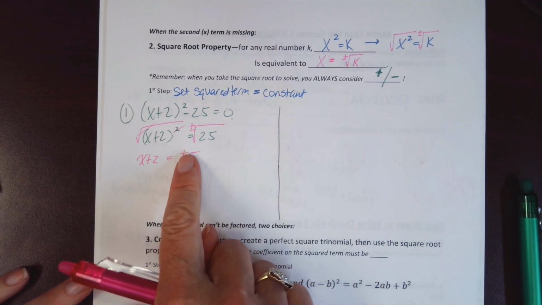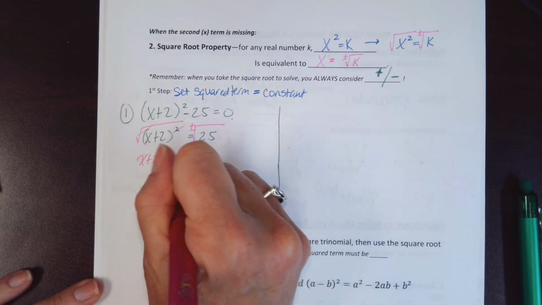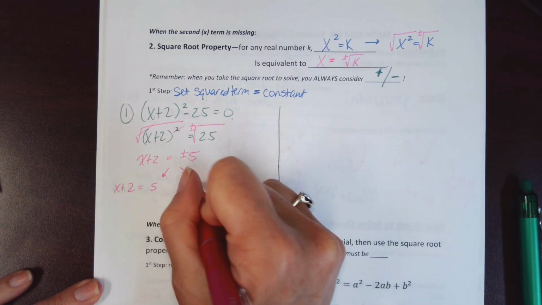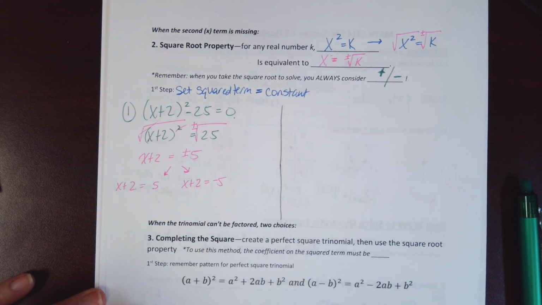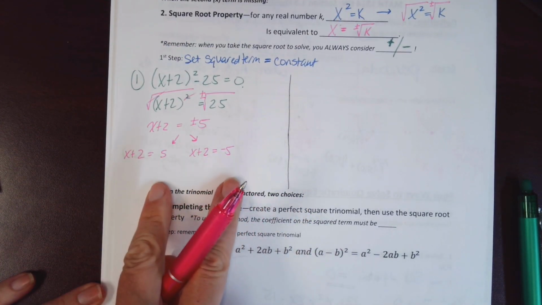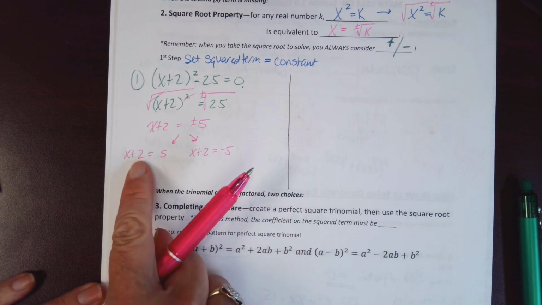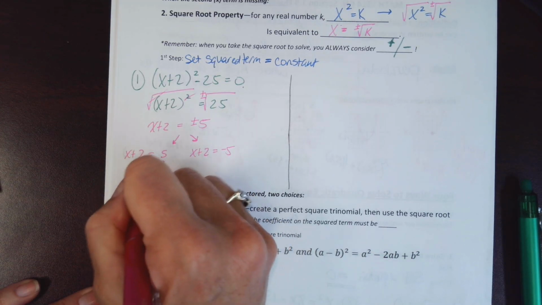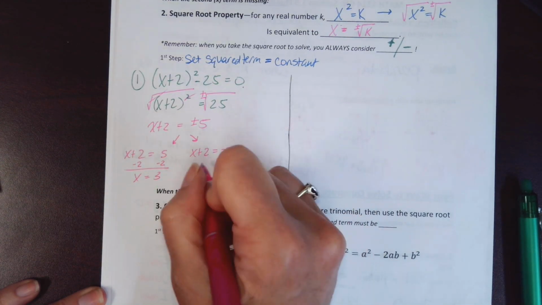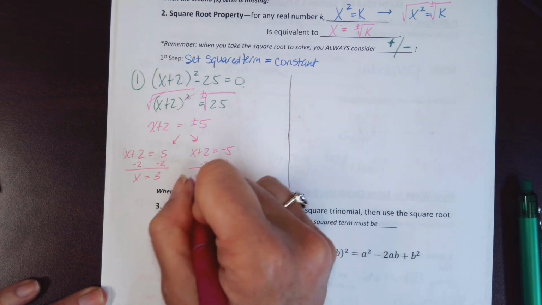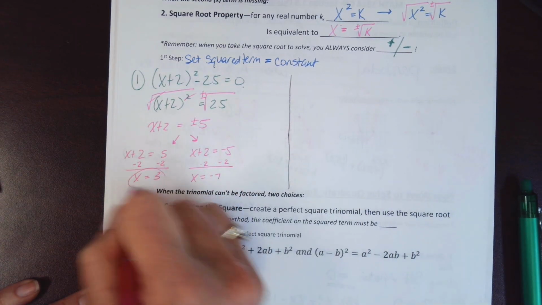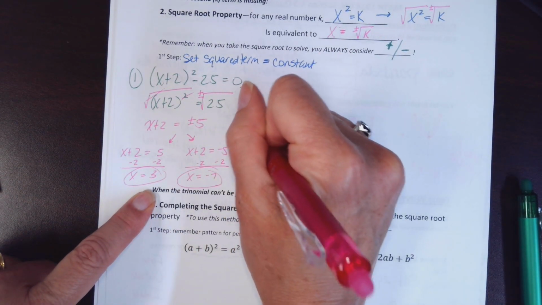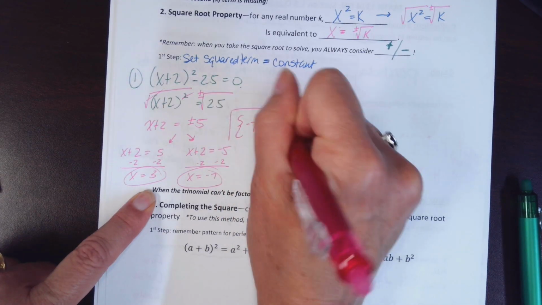Now this plus minus tells me I have two different equations I need to solve. I've got x plus 2 equals positive 5, and I have x plus 2 equals negative 5. For each of these equations, I need to move that 2 over. I have plus 2, and the opposite of adding is subtracting 2. So I subtract 2 from both sides. I get x equals positive 3 here, and when I subtract 2 here, I get x is negative 7. So that's my two solutions. I don't mind you leaving them separate. My math lab, I think, usually has you put them in fancy braces.